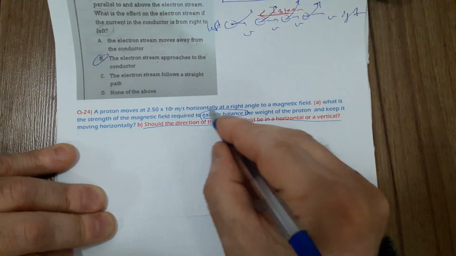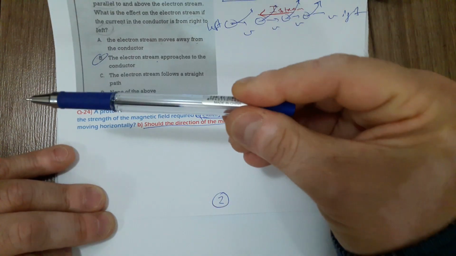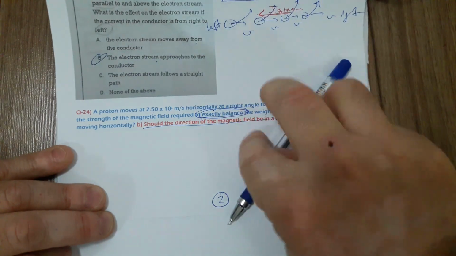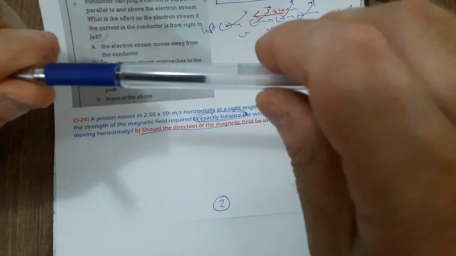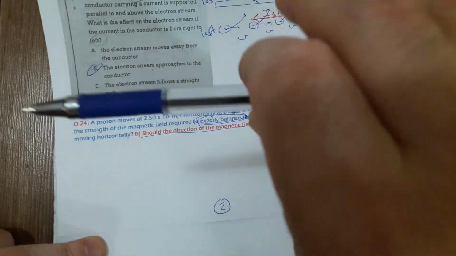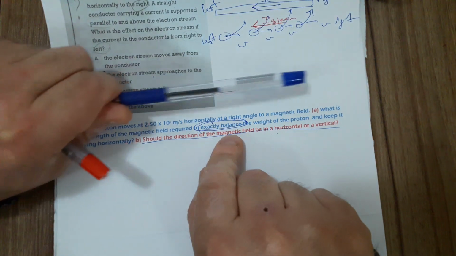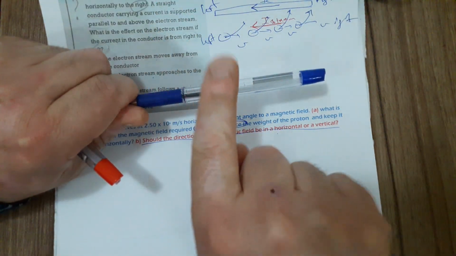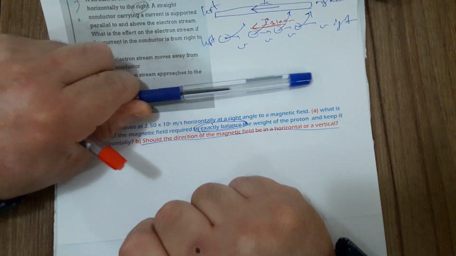But the answer is here, exactly balance. What does exactly balance mean? How can you balance this pen? If you release this pen, it falls down. Electron or proton, whatever, when it's released in the atmosphere, it falls down because of the gravitational force. It's downwards. How can you balance this gravitational force? By applying a force up to the sky. So magnetic force acting on the proton must be upward to the sky.